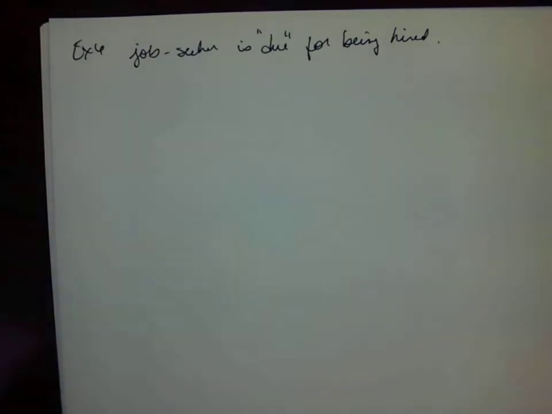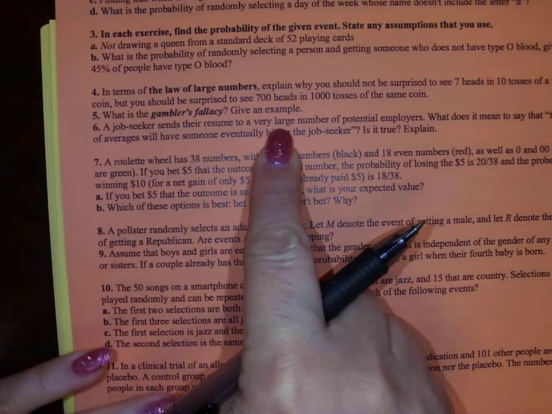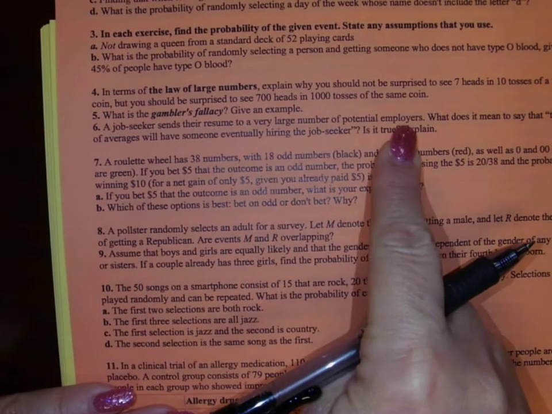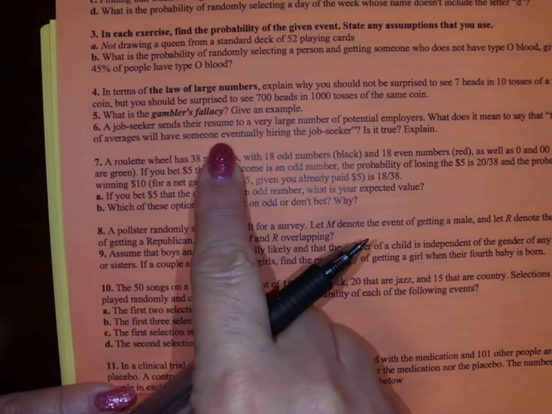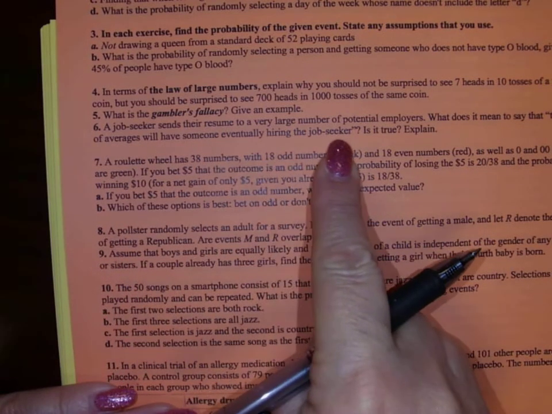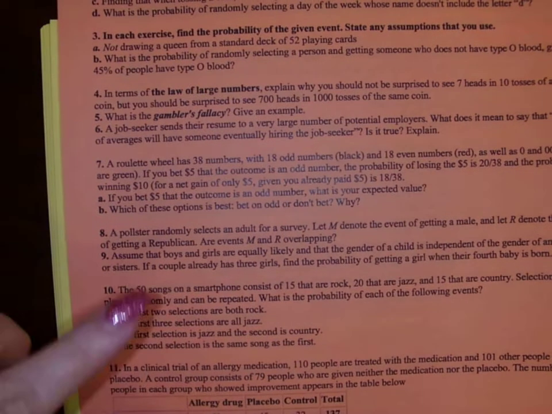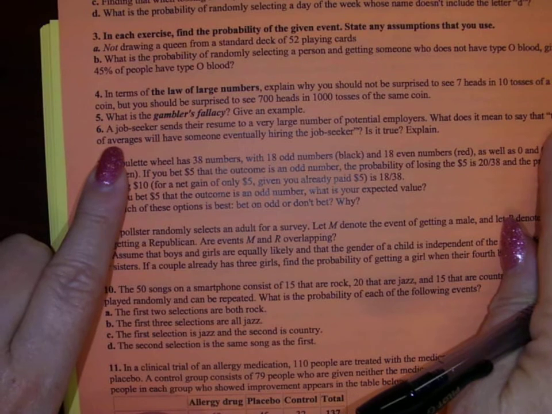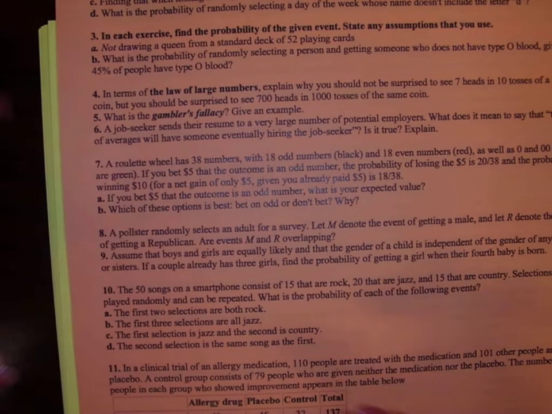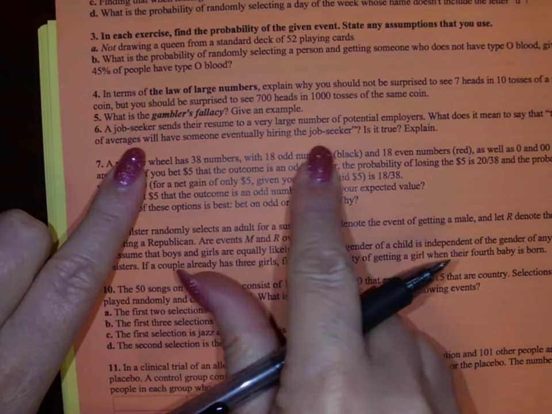Let's go read this example again. A job seeker sends their resume to a very large number of potential employers. What does it mean to say that the law of averages will have someone eventually hiring the job seeker? And is it true? And explain why. Well, the law of averages, which is the law of large numbers, could be said two different ways, but it means the same thing. We'll have someone eventually hiring the job seeker.